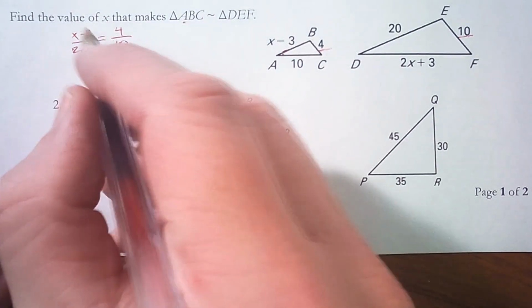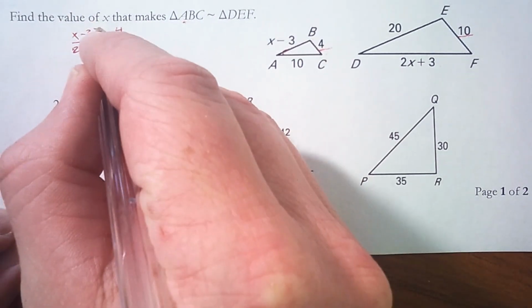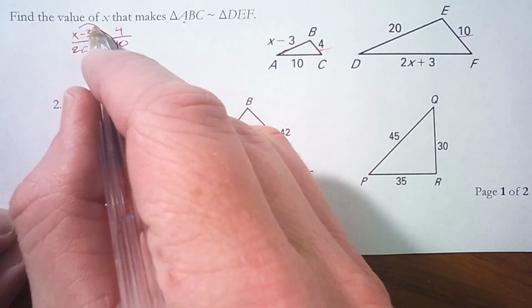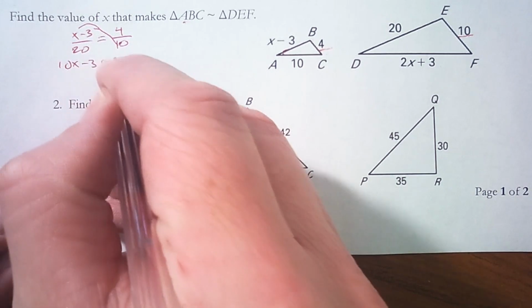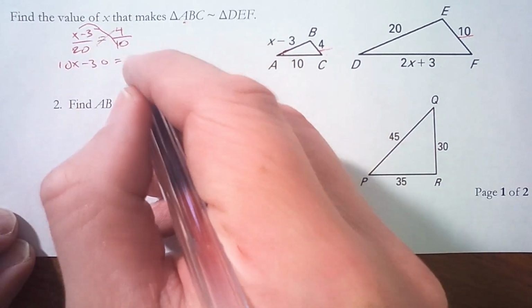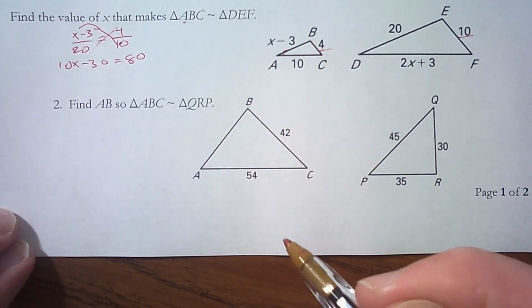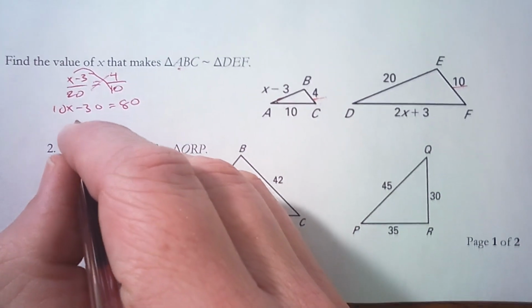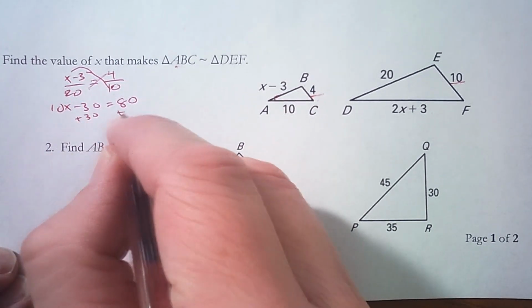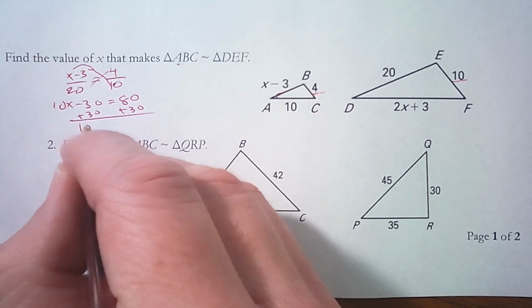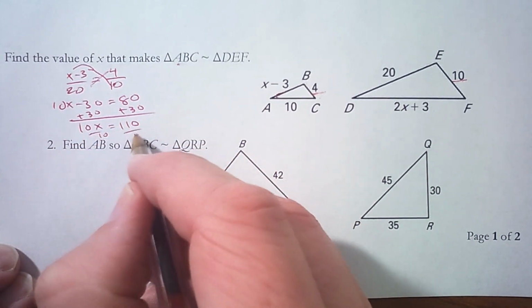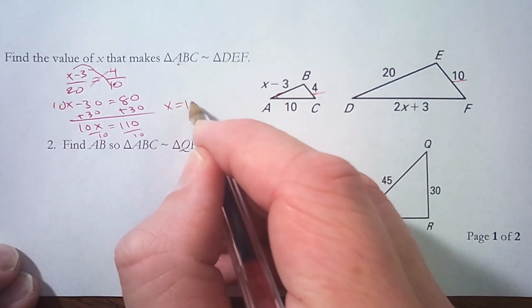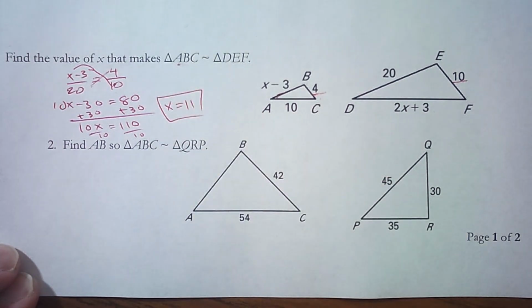So we'll cross multiply, and when I cross multiply, I will distribute. So I'm going to get 10x minus 30 equals, and then 20 times 4 is 80. So I add that 30, and I get 10x equals 110, and then I divide both sides by 10, and I get x equals 11.